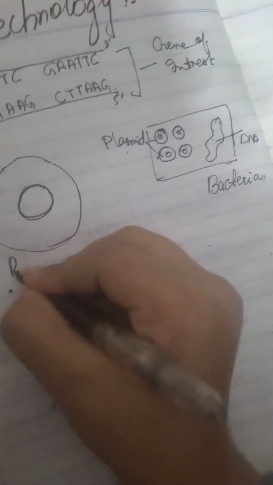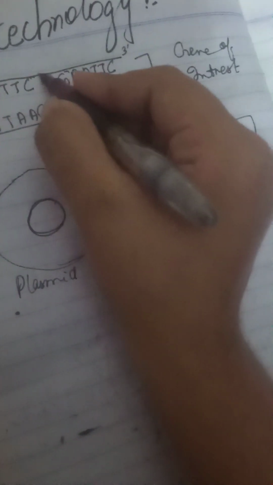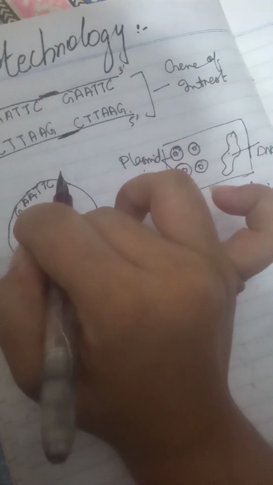So now this one is a plasmid. We have taken one plasmid and are showing it to you. As I told you, here is my gene of interest first. So I am writing here G A T T C, and here of course the same G A T T C. These are what I wrote earlier, so I've brought these first.